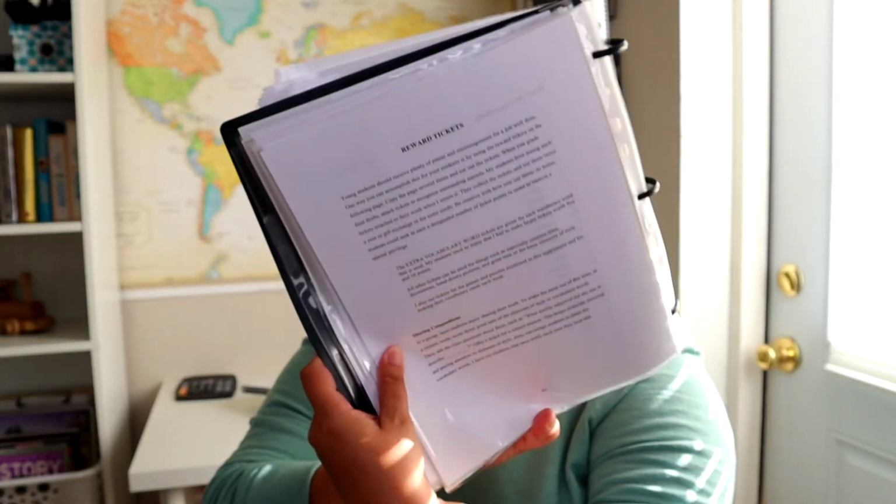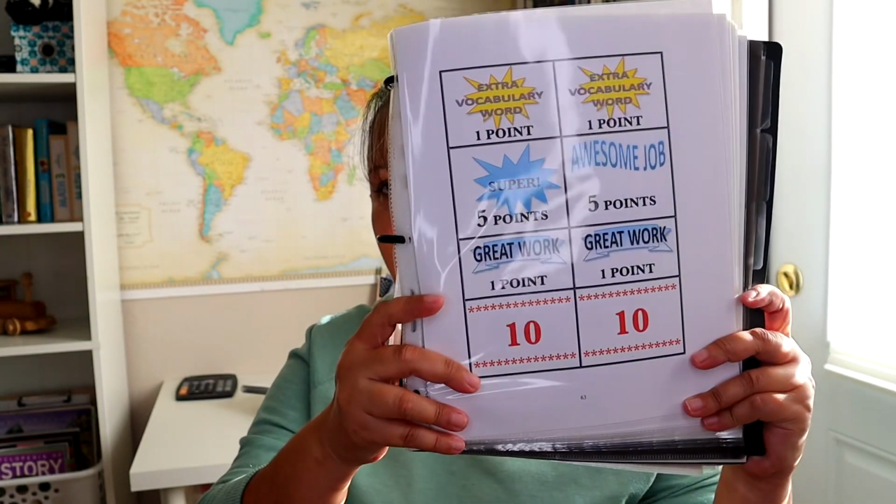But you have a few things in here that are very helpful in the teacher guide that you would like to just take the time and look at them and be able to familiarize yourself with them. As well, you have instructions for reward tickets, and you can see them in here.